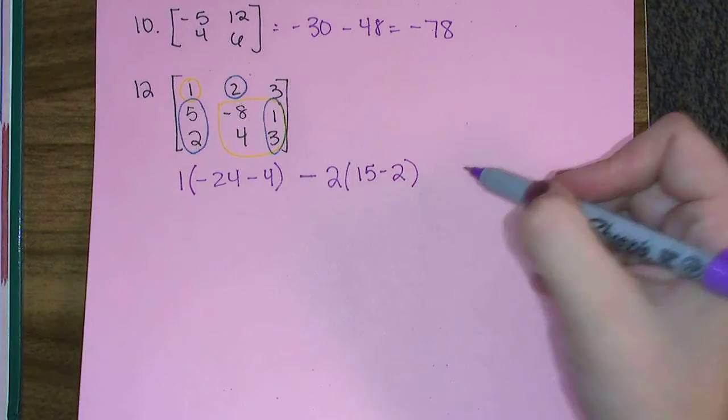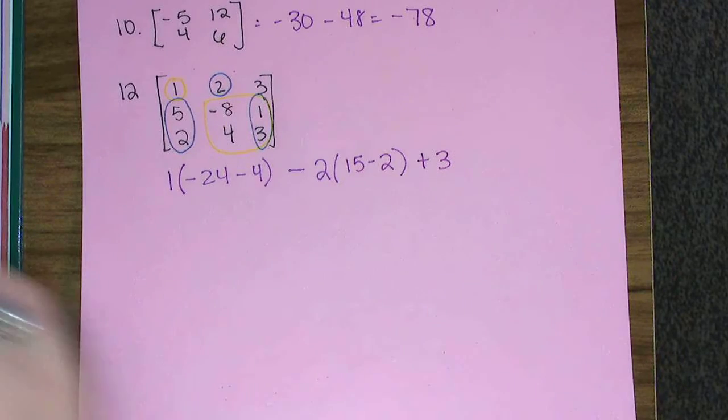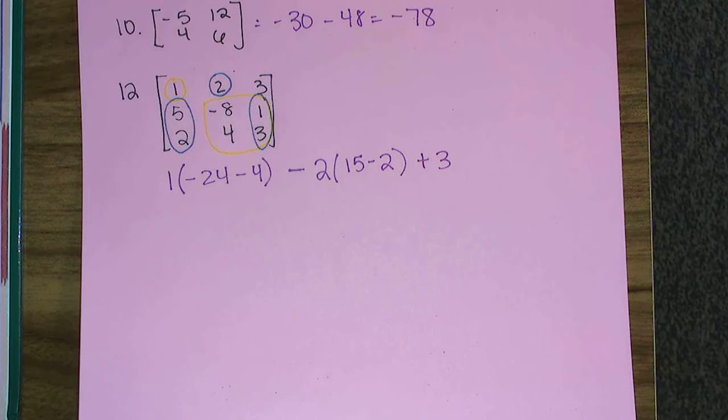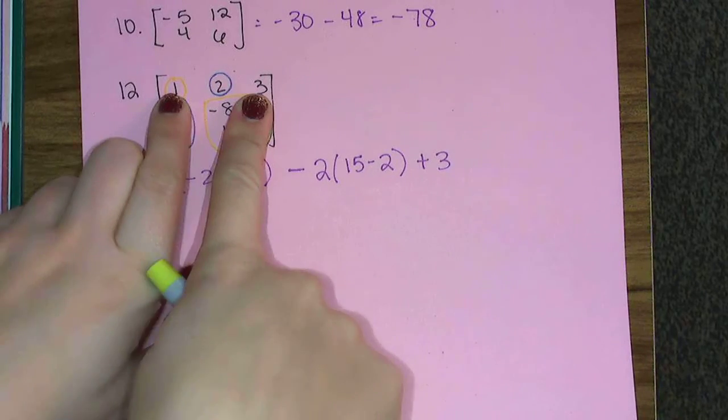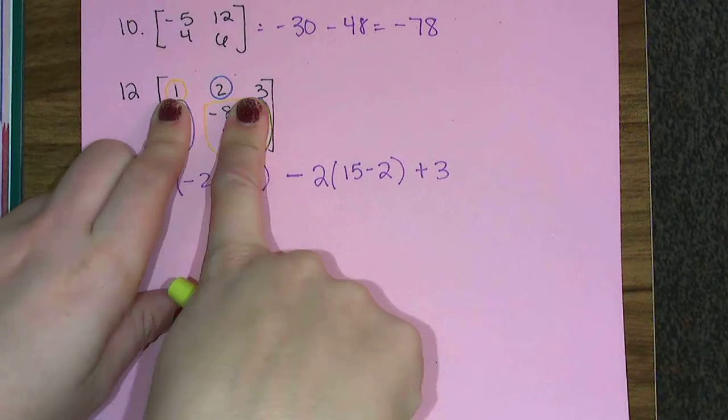What happens to the sign of the last one? Back positive. It always starts positive and then it goes negative, positive. Now, if these values were negative, that's different. We'll do one of those in a minute where one of these values is negative.